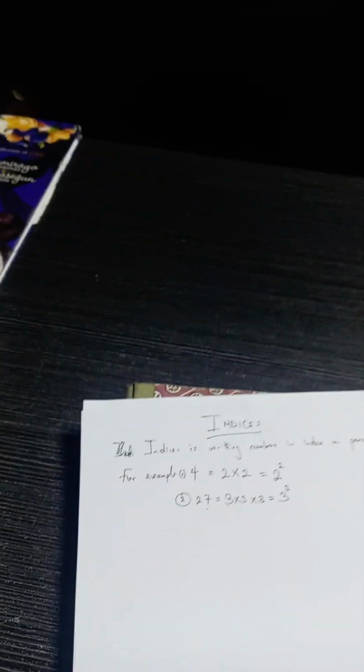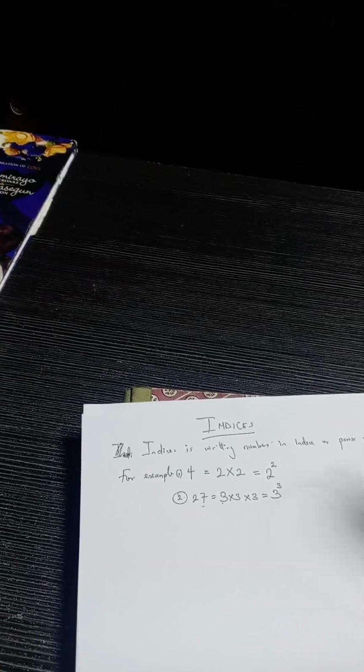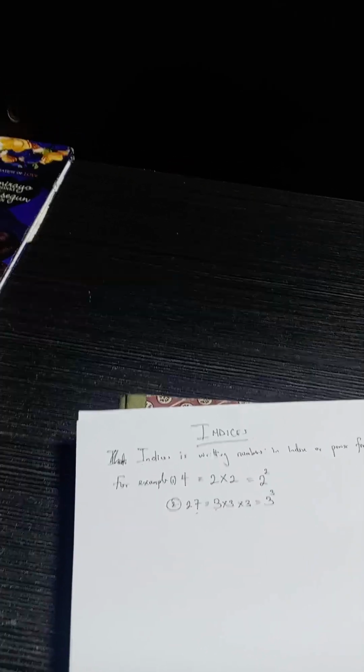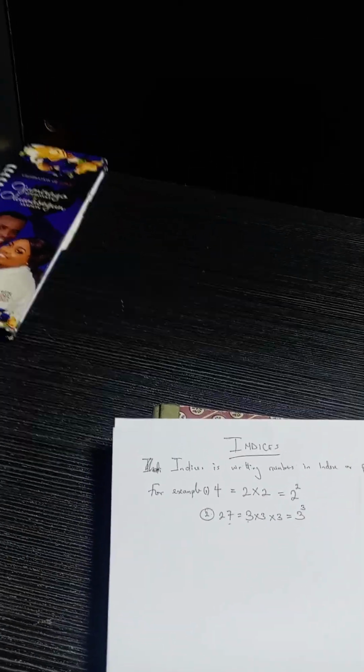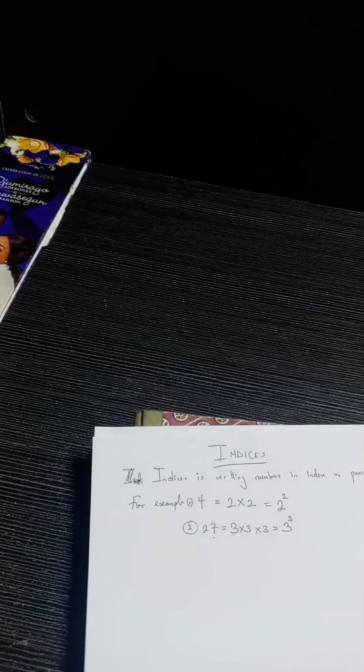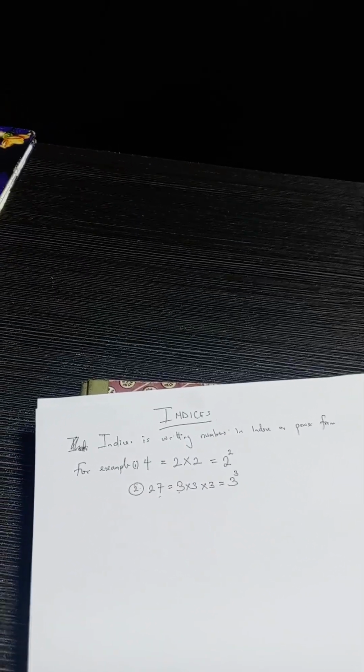Now, the major problem why students find it difficult to comprehend is this: to remember the laws or rules. Because in your natural numbers, we all know 1 plus 1 is 2, 5 plus 5 is 10, because they are following the law of the operation. What are the operations? We have addition, multiplication, division, and subtraction.